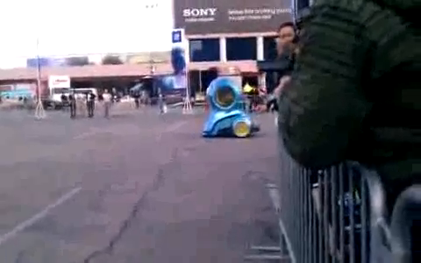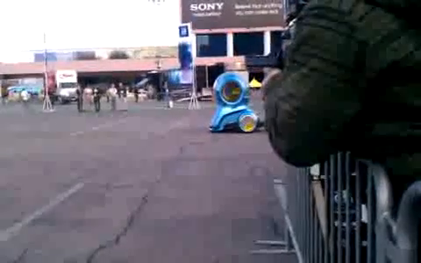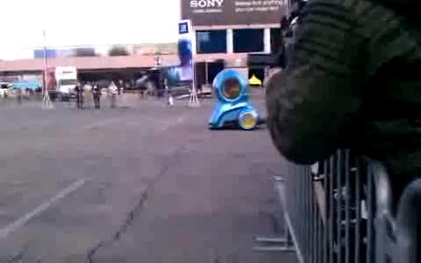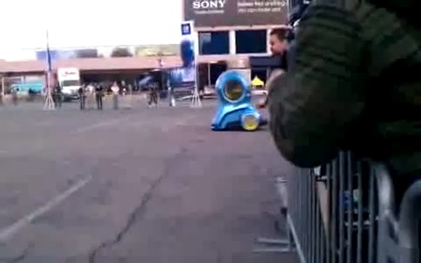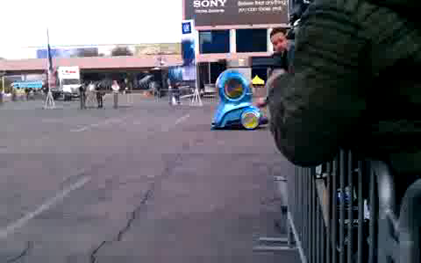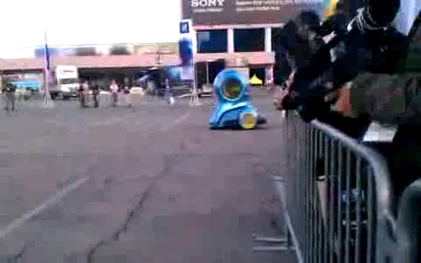So I'm going to call the retrieval. I'm going to retrieve it to that particular location there. He's going to demonstrate the retrieval function where the vehicle will essentially return to its starting position again.